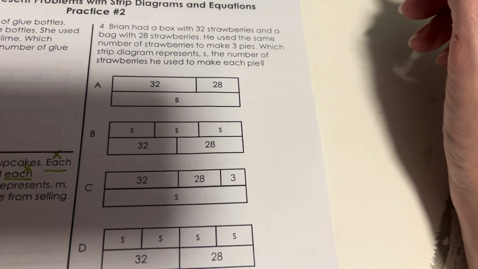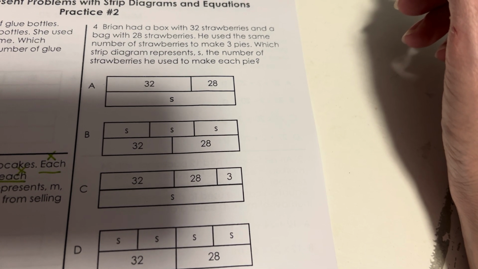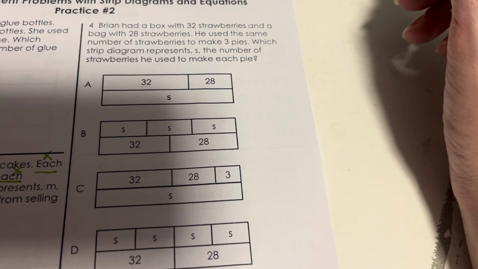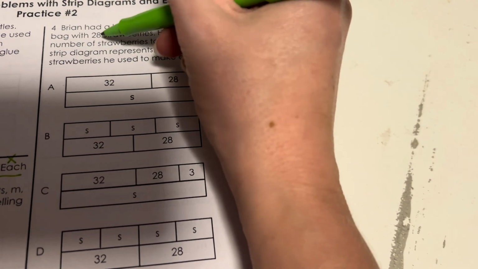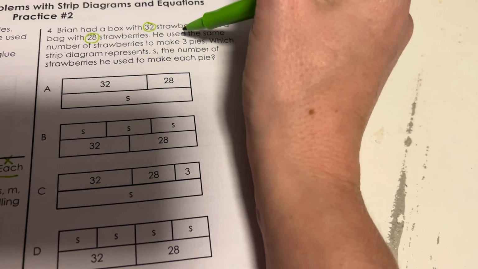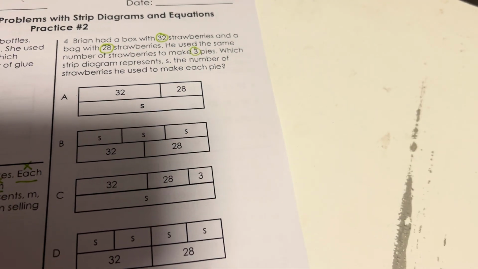Okay. Number 4, Brian had a box with 32 strawberries and a bag with 28 strawberries. He used the same number of strawberries to make 3 pies. Which strip diagram represents S, the number of strawberries he used to make each pie? Okay, so we had 32 strawberries and then 28 strawberries. He used the same number of strawberries to make 3 pies. Which strip diagram represents S? How many he used in each pie?